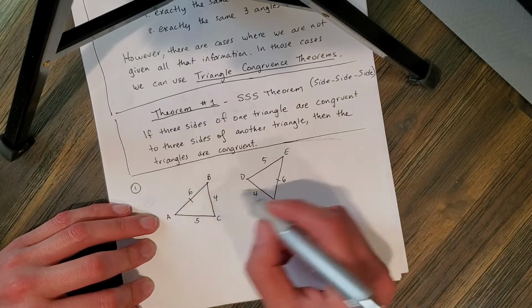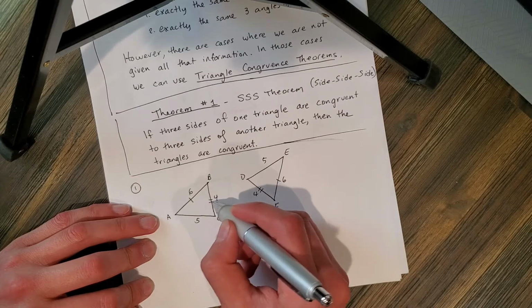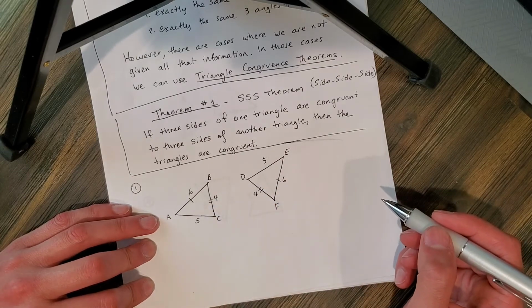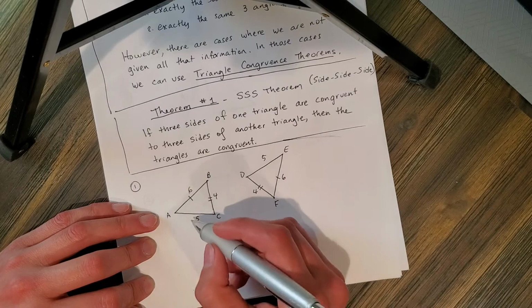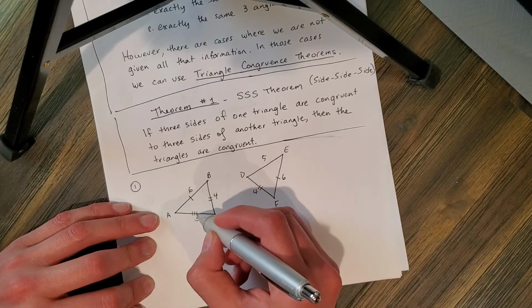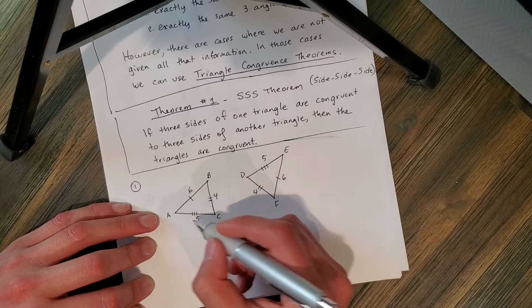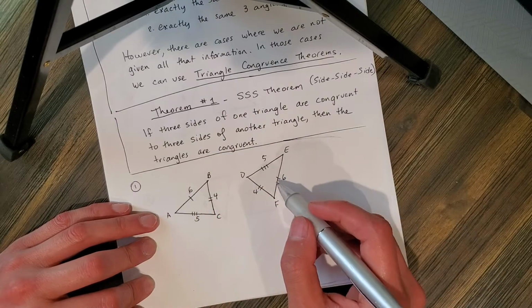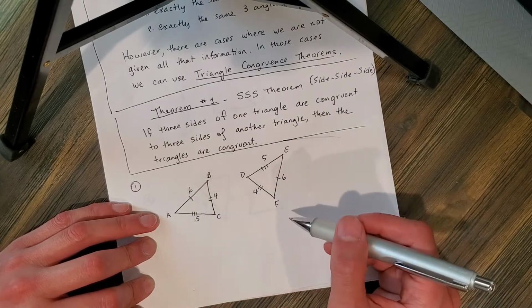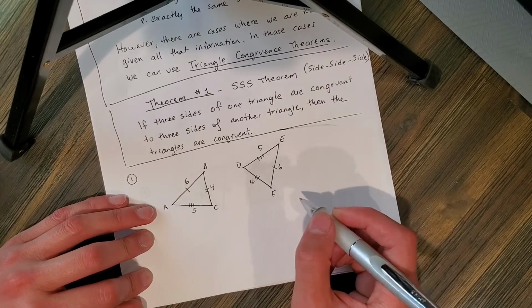Then this one matches that one, the one that has 4. Those match each other, so I'm going to do 2 tick marks. And then finally, the ones with 5, I'm going to write 3 tick marks there. So 1, 2, 3, 1, 2, 3. Those 3 sides match these 3 sides, so I can say that these two triangles are congruent.